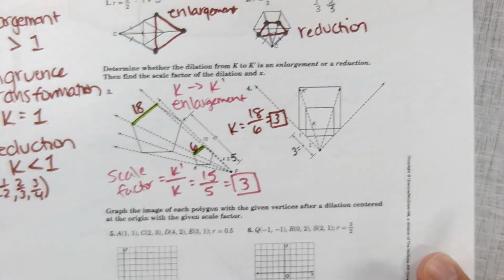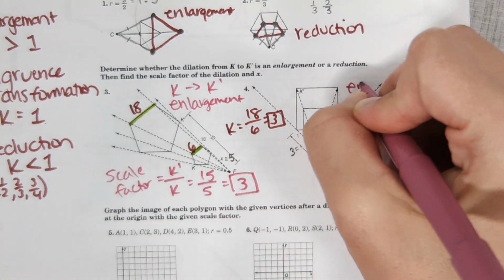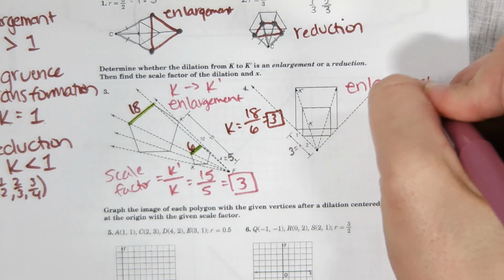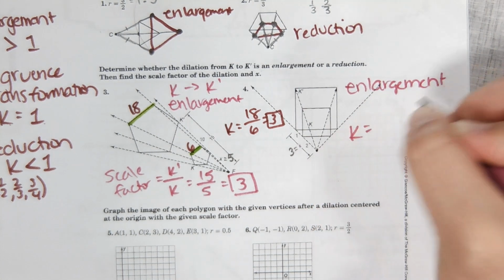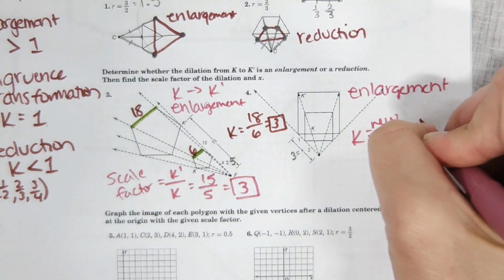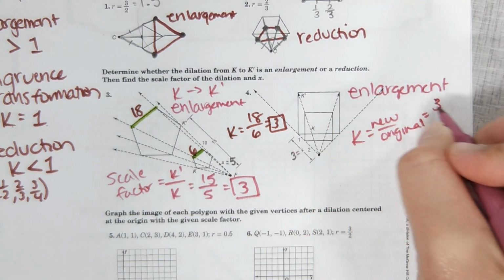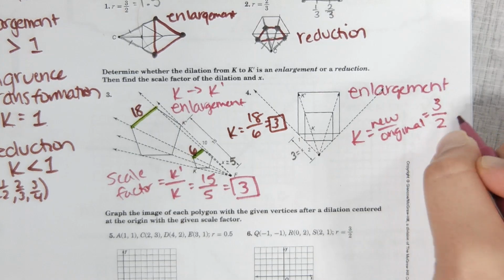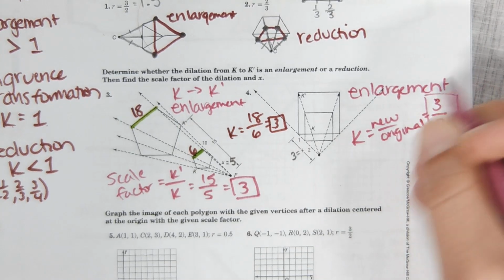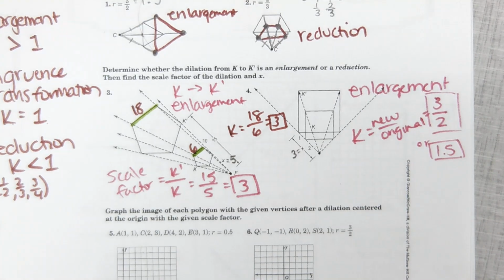Okay, and then number 4 here, from k to k prime, okay, it's getting larger, so it's an enlargement. For a scale factor, new over the original, so to k prime is 3, the original was 2 away, so 3/2 is our scale factor, or 1.5 as a decimal, same thing.